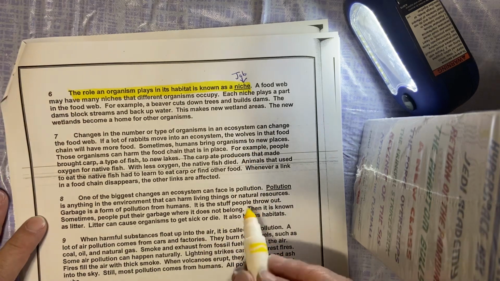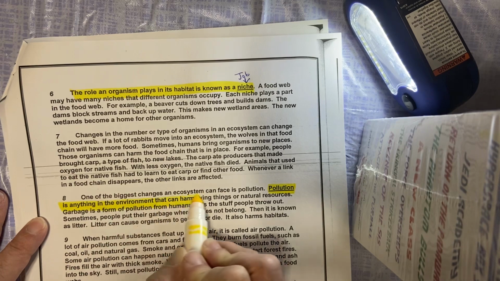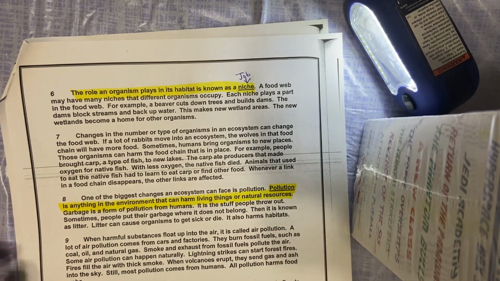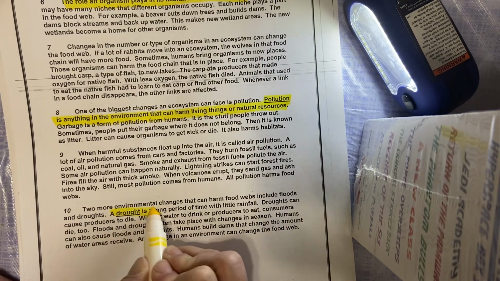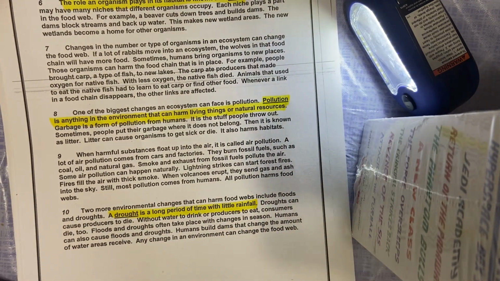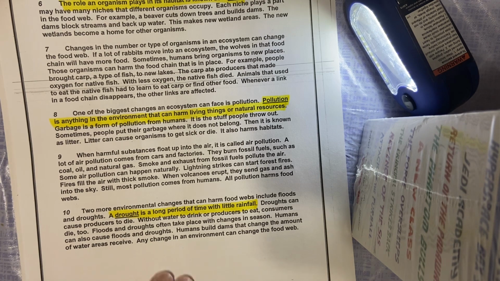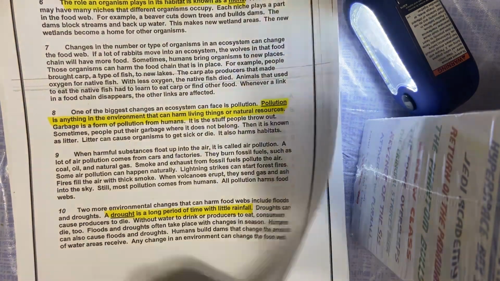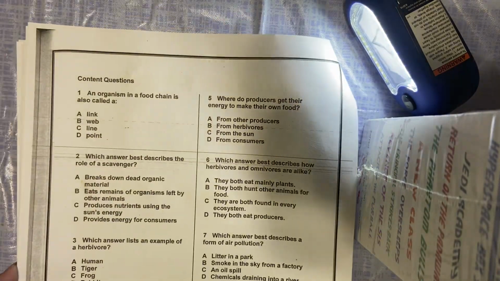Let's see, the next word is in paragraph 8. We have pollution. It's anything in the environment that can harm living things or natural resources. And then last vocabulary word they have is a drought, which is a long period with little rainfall. So lots and lots of vocabulary in this passage that you need to have a good understanding of, especially since you have Quick Check Friday.